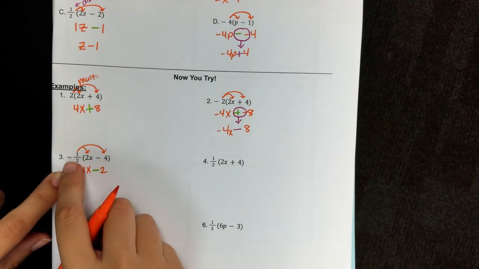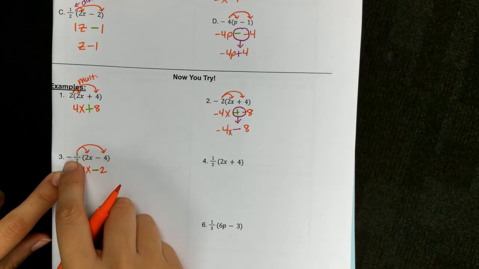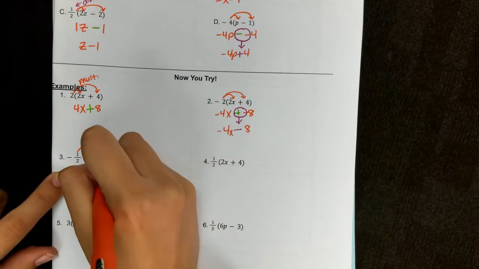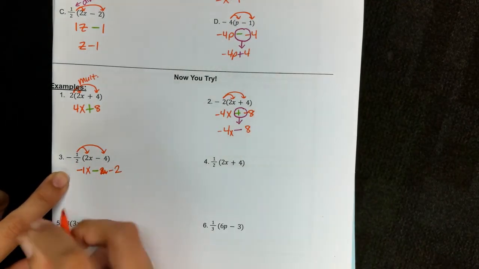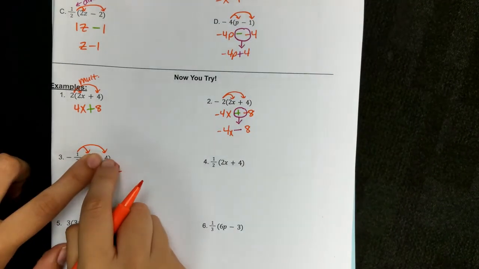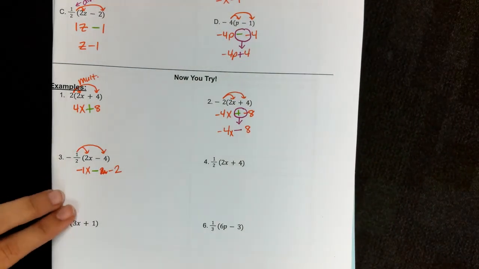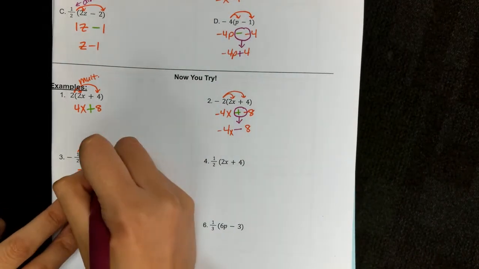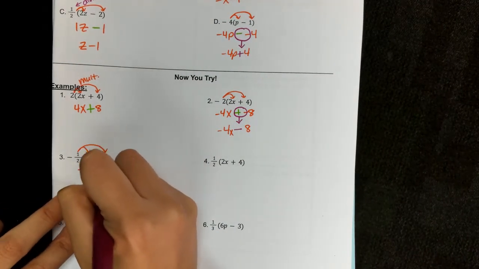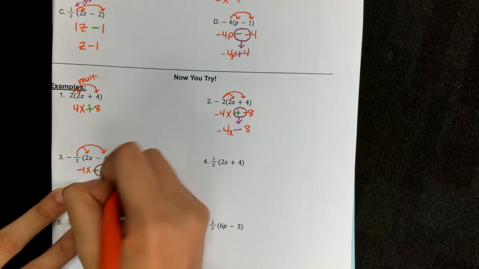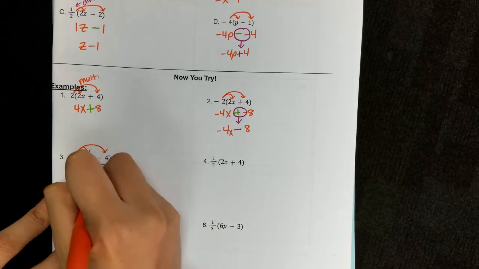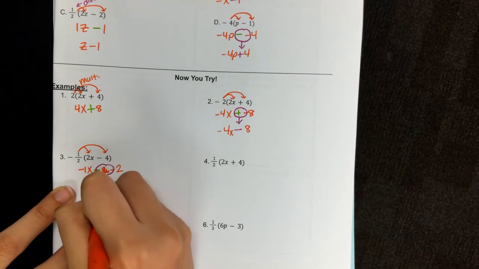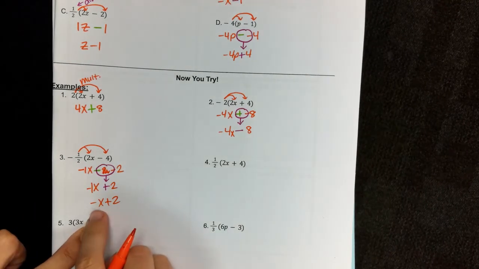And, that should be negative 2. Because negative times positive is negative. So then you end up with double signs, which we know become plus. Or just negative x plus 2 if we want to keep implied ones.